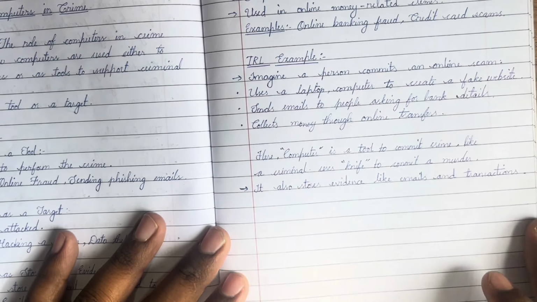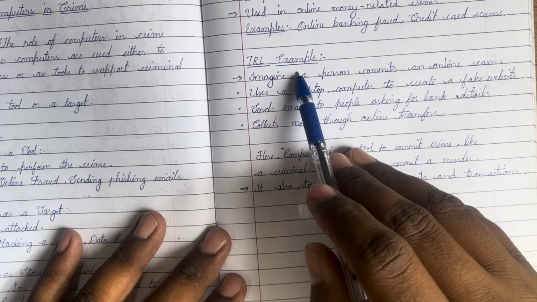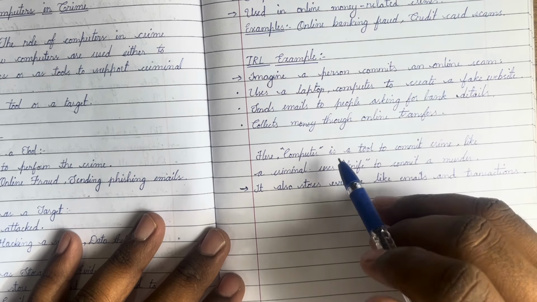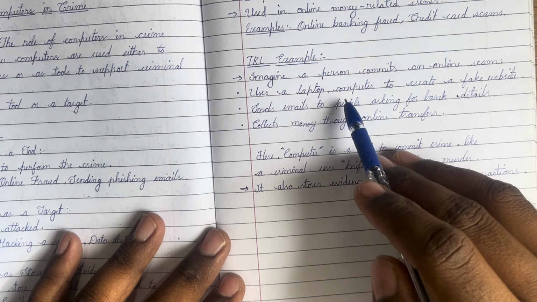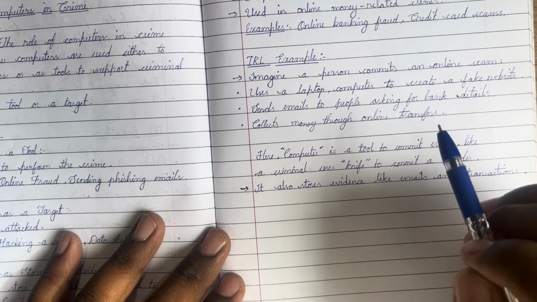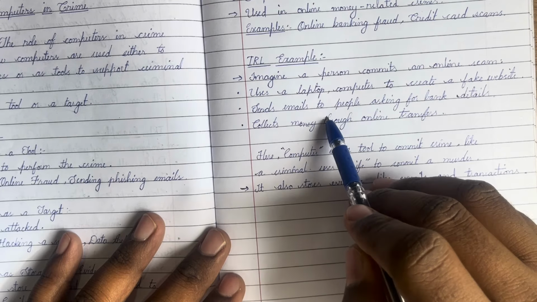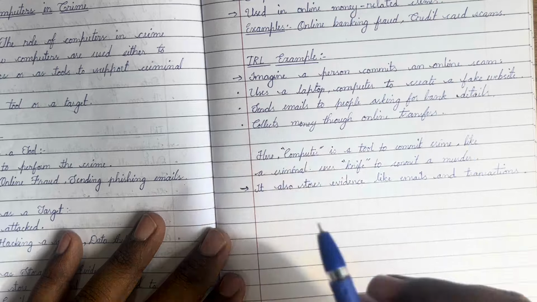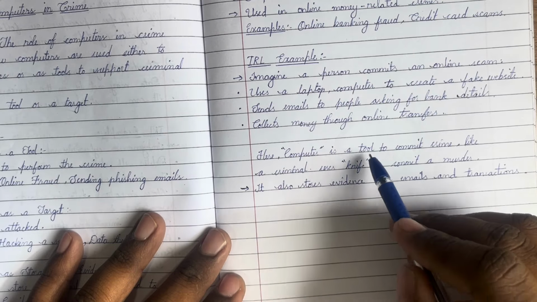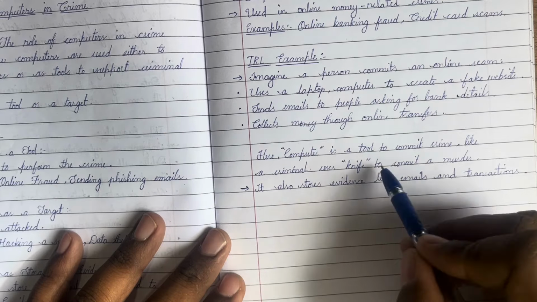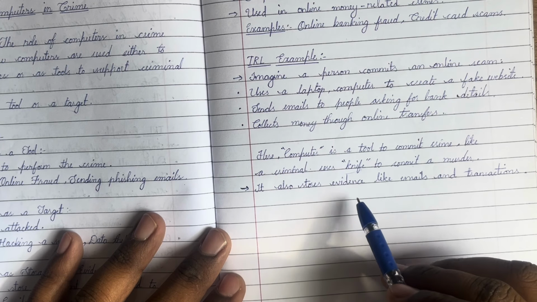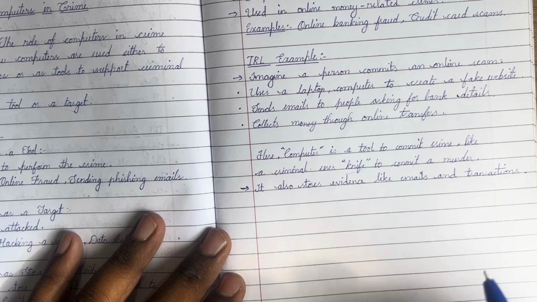All right. Then a real life example: imagine a person commits an online scam, uses a laptop computer to create a fake website, then sends emails to people asking for bank details, and collects money through online transfers. Here, the computer is a tool to commit crime, like a criminal uses a knife to commit a murder. It also stores evidence like emails and transactions.